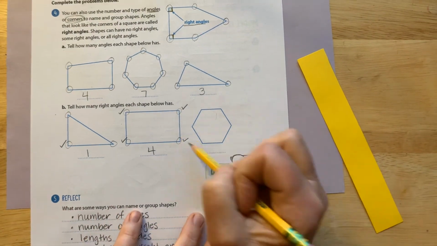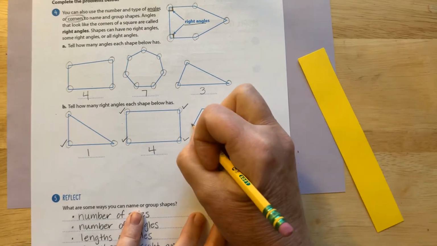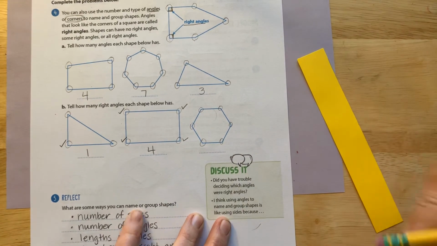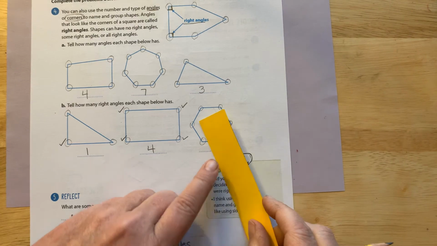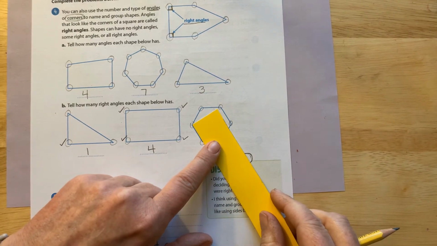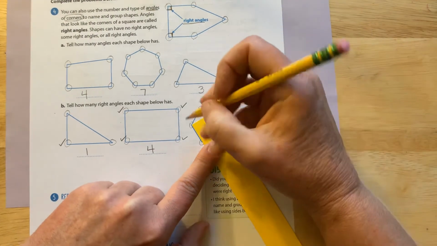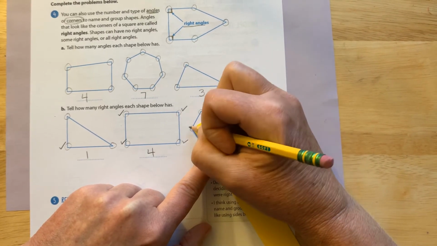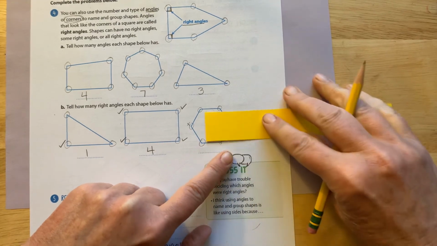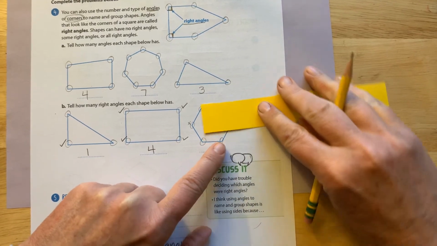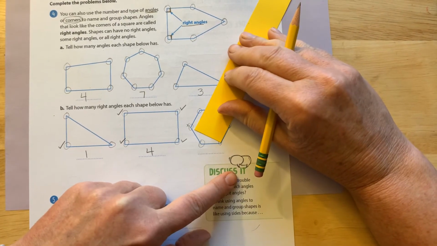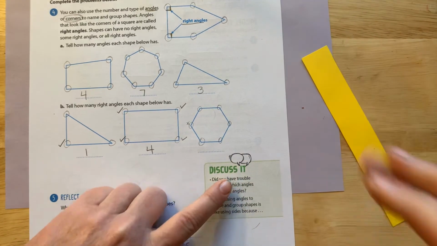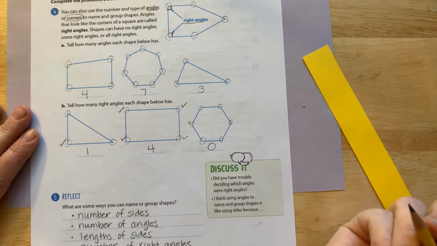Okay, how many right angles are in this shape? Notice I have 1, 2, 3, 4, 5, and 6 angles. Now I'm going to try and lay my ruler. Can I get my corner into there? Well, notice it matches this side, but it doesn't match on that side. So this one is not a right angle. How about this one? Nope. How about that one? Nope. What I notice is all of these angles are about the same shape. They're just not right angles. So this one has 0.